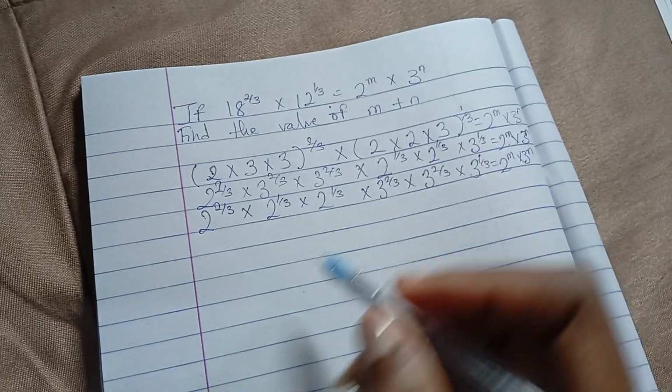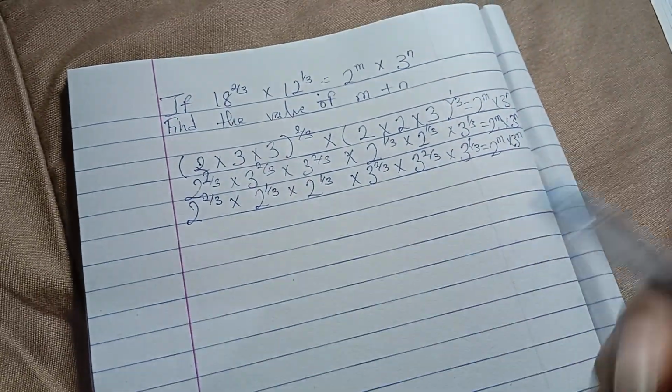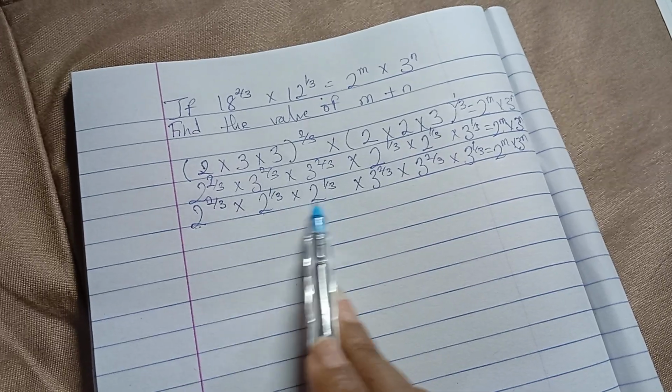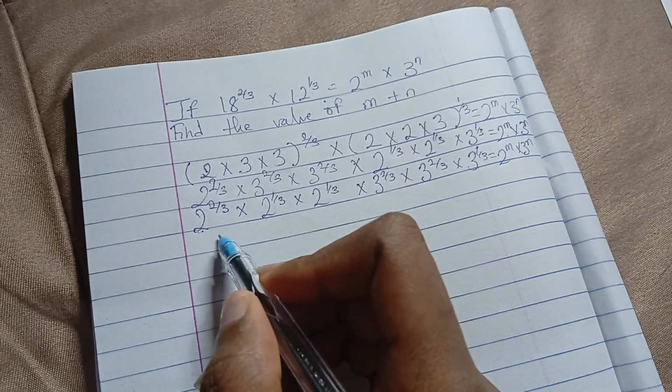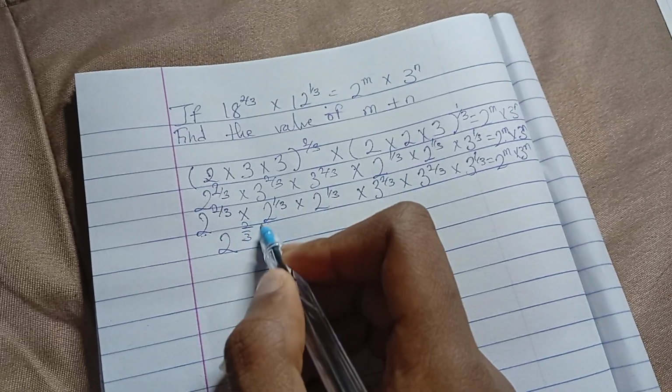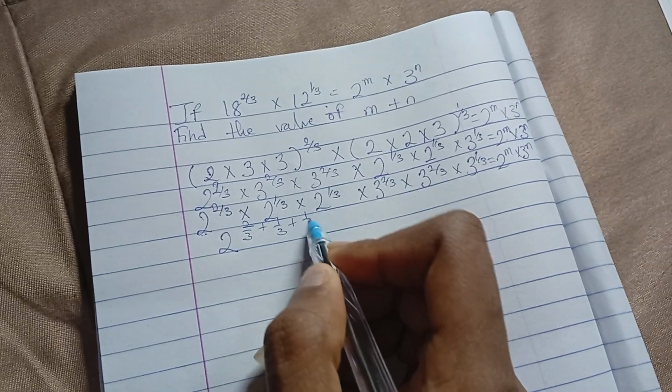So what do we do? From the law of indices, if I have all the bases to be the same, I can just take one base and add all the powers together.